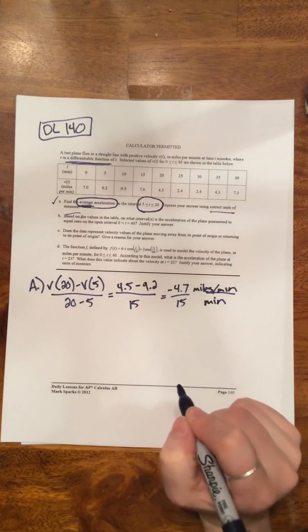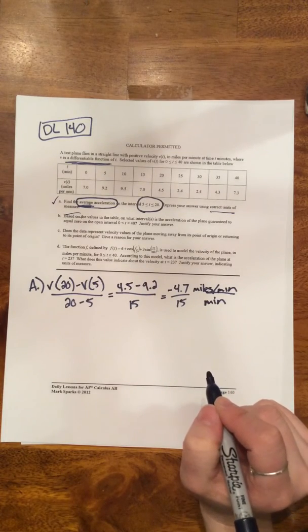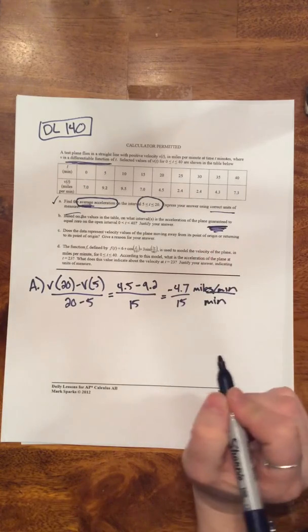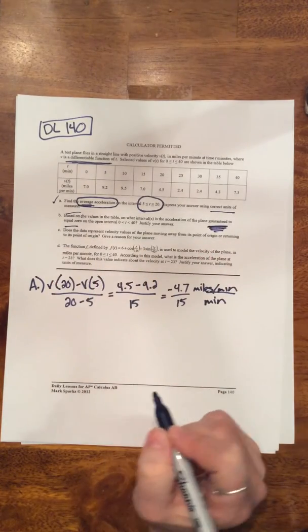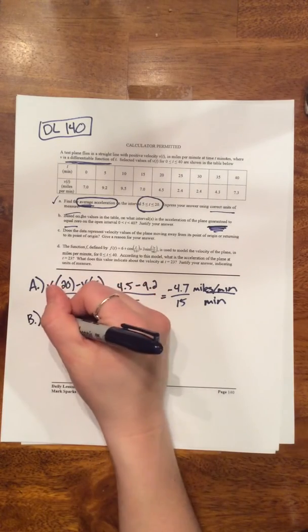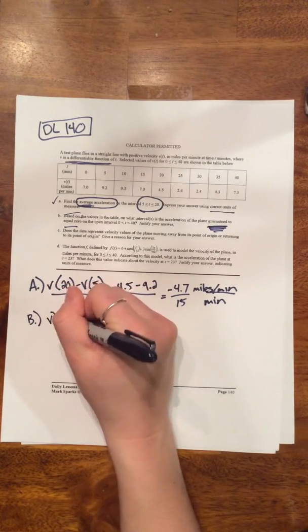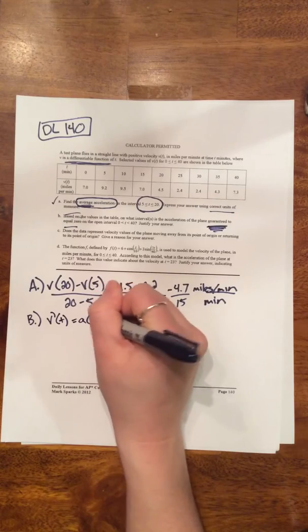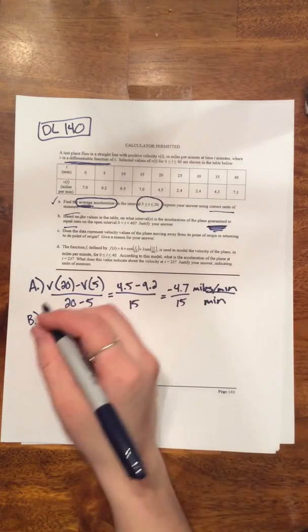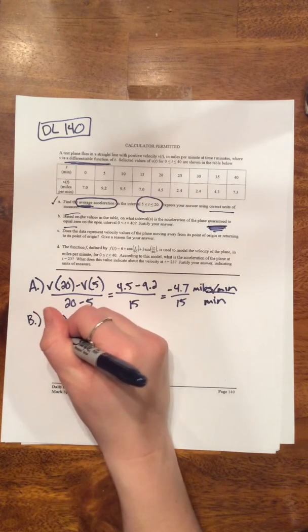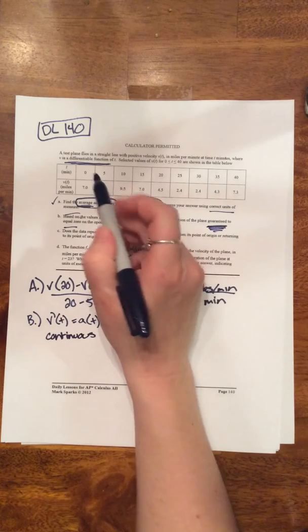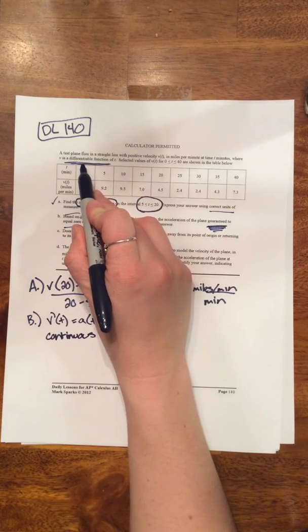And part B, based on the values in the table, on what intervals is the acceleration guaranteed to equal 0? Hey, look, looks like we're going to have a theorem. If acceleration is equal to 0, that would really mean v prime of t, that's acceleration, is going to equal 0 somewhere, as long as the function is continuous, and I can see it is because it's given.